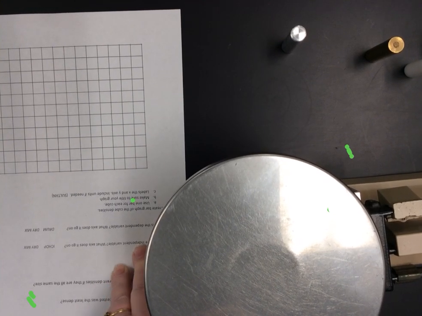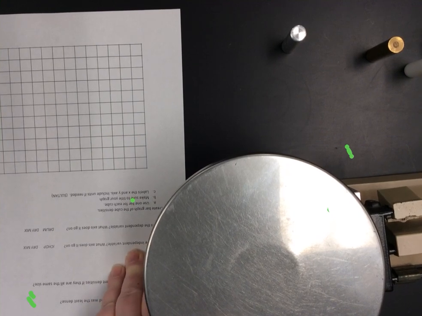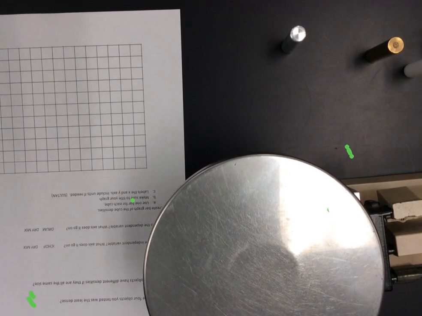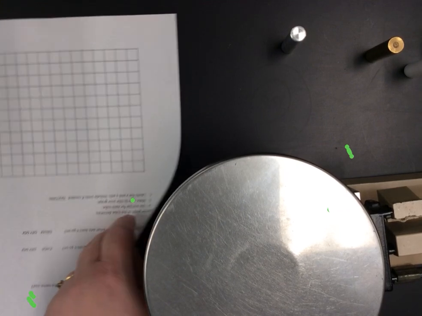But the graph is going to be 20 points, and the questions are going to be the other 80 points. So make sure you take the quiz for your 80, which is going to be your lab grade, and then the 20 points for the graph, and we'll add them together.